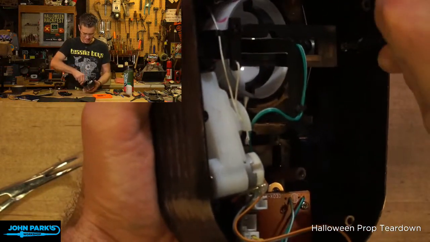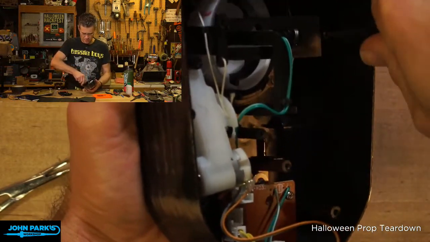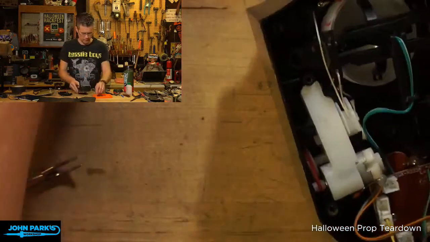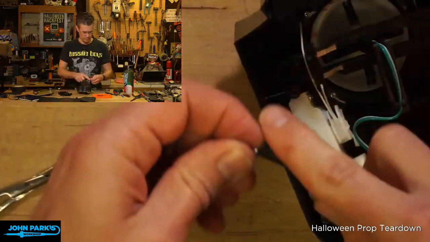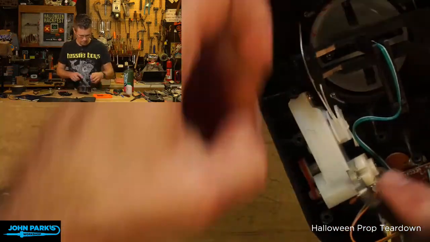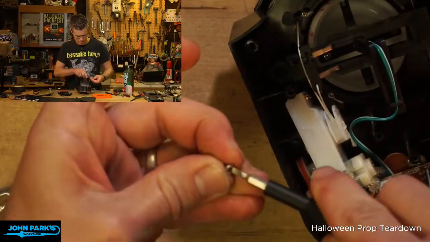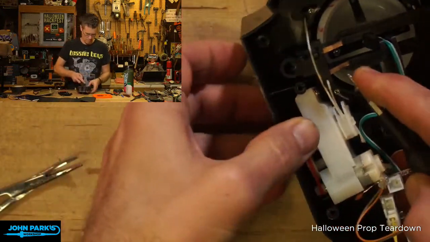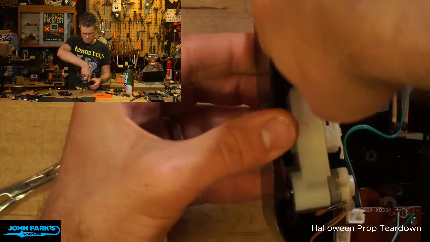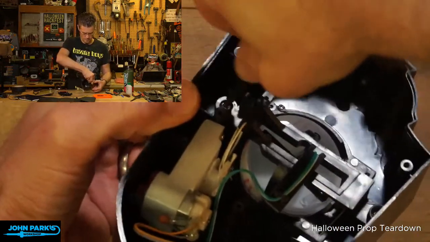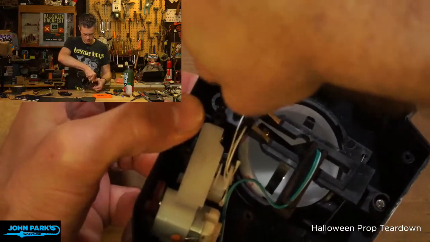That's as far as I feel like going. I've seen how it works. Give you a better view there.